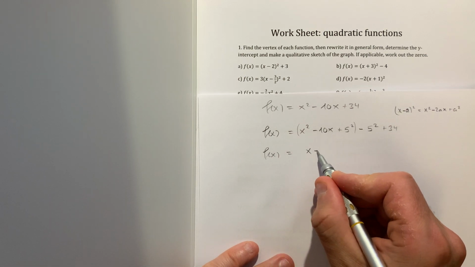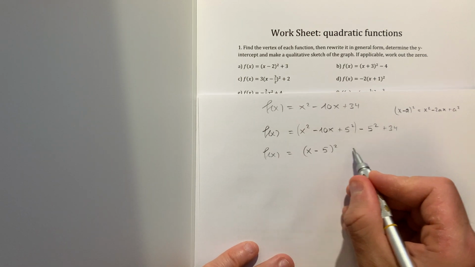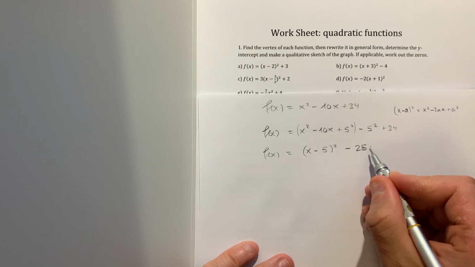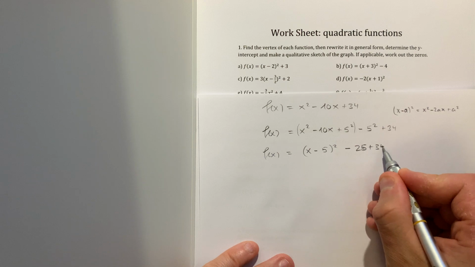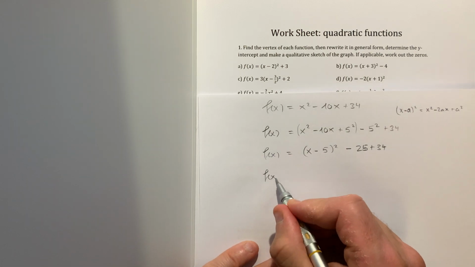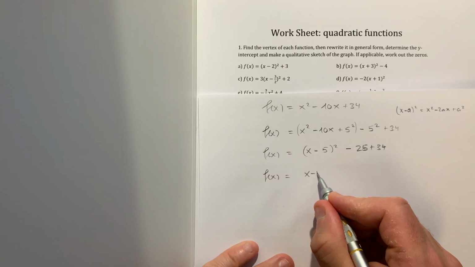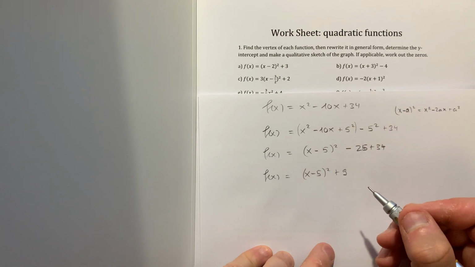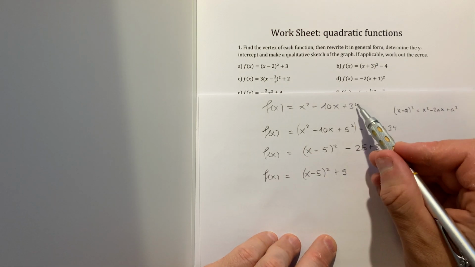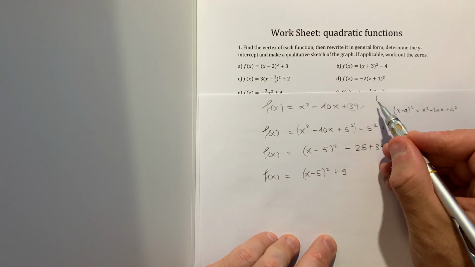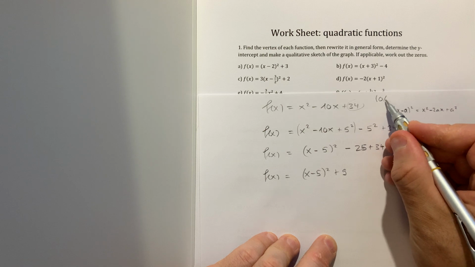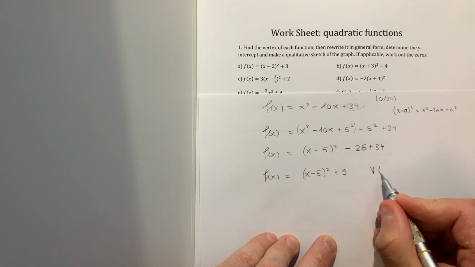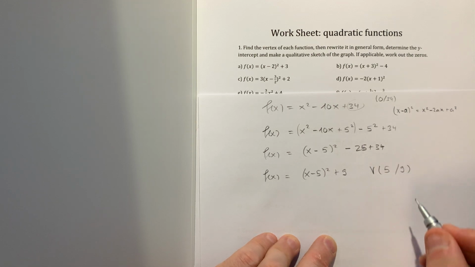Binomial formula, x minus 5 squared minus 25 plus 34. So f of x is now x minus 5 squared plus 9. So from this, you know that your y-intercept is at 0, 34. From this, you know your vertex is at 5, 9.